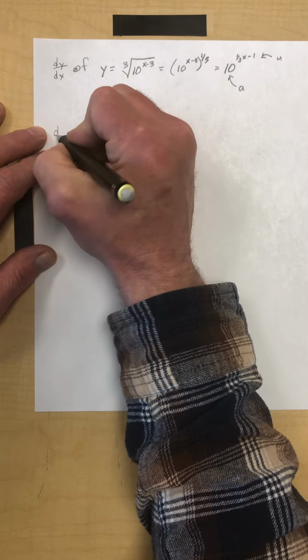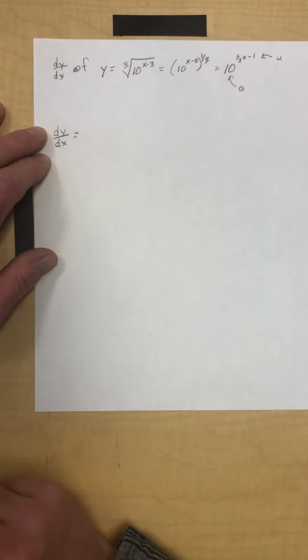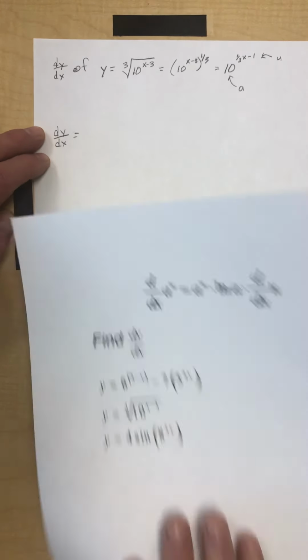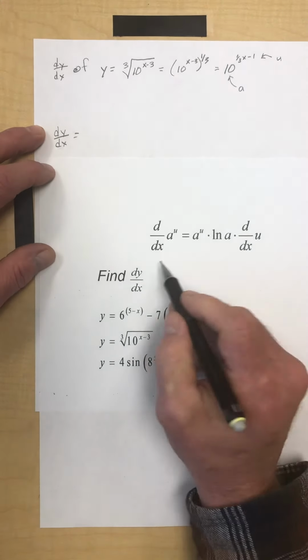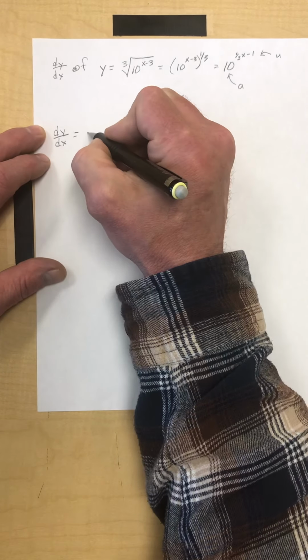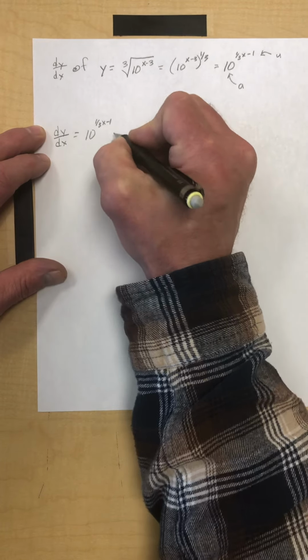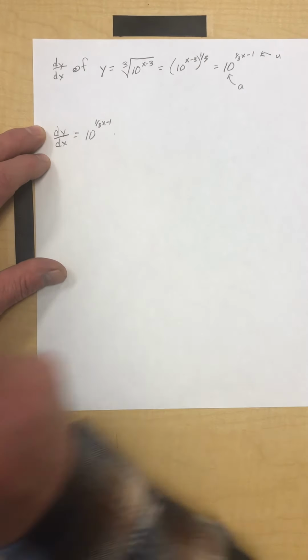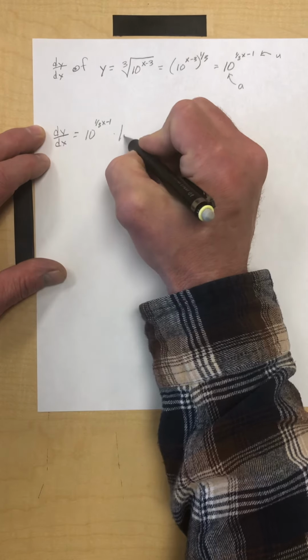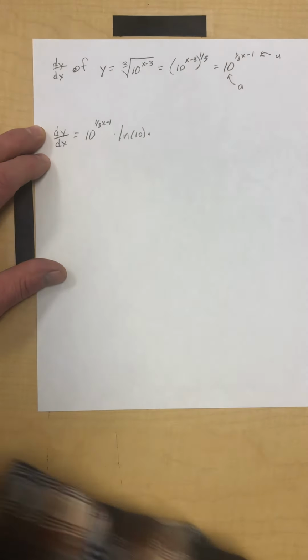So now we do dy/dx equals, going back to your same general rule right up here, we're going to go a to the uth. So 10 to the 1/3 x minus 1 times the natural log of a, and a is 10, times the natural log of 10, times the derivative of u.